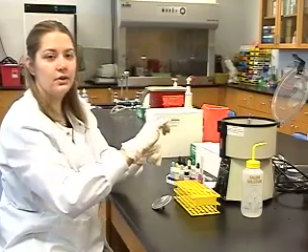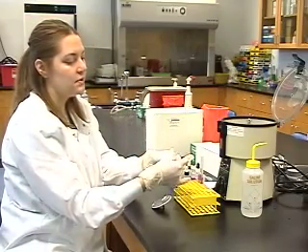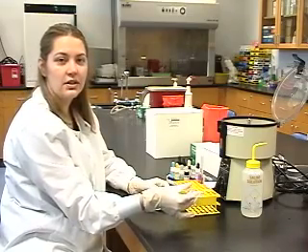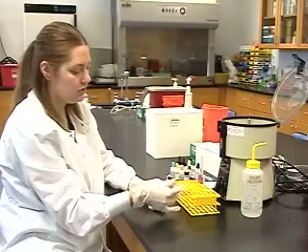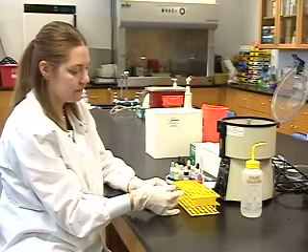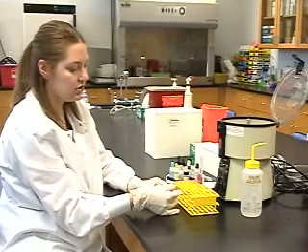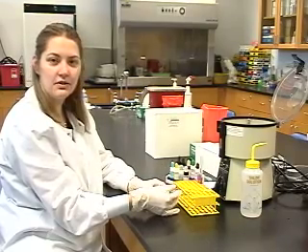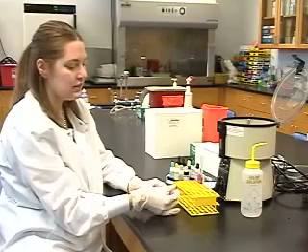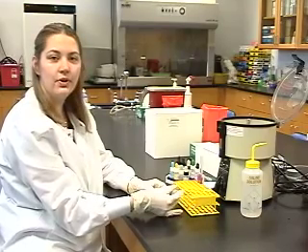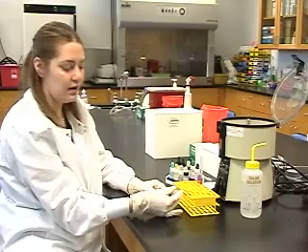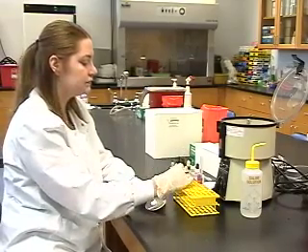Now we need to check for agglutination. Hold the tubes between your middle finger and your thumb, and shake gently to dislodge the cell button that has formed on the bottom of the tube. Check for agglutination. If the cells come off in one large chunk, that means there is agglutination. In this case, we have agglutination in both our A and B tubes, indicating that there are A and B antigens on our patient's red blood cells.